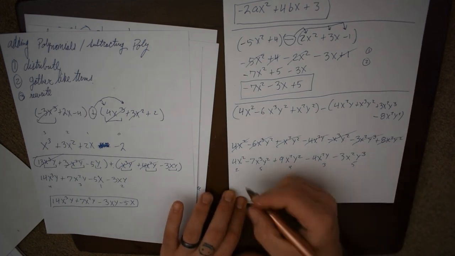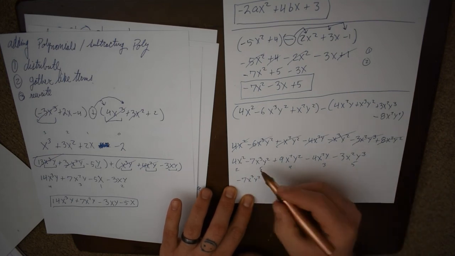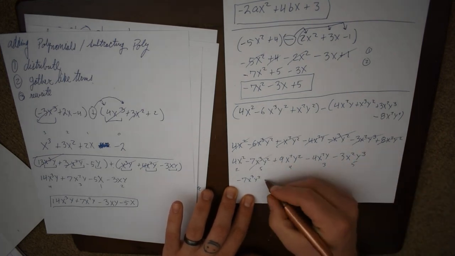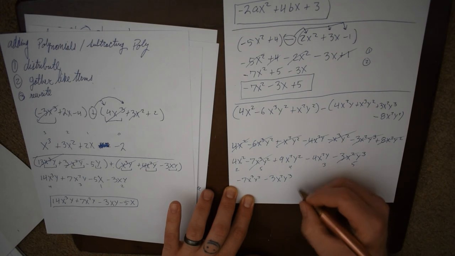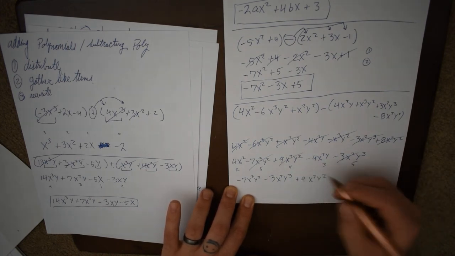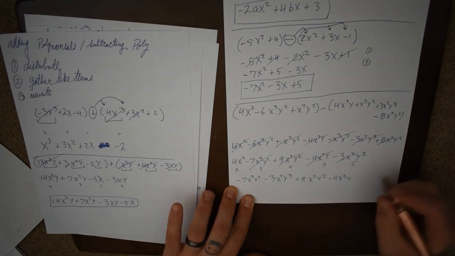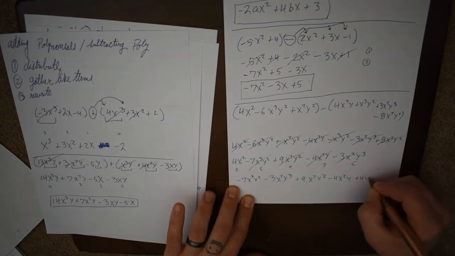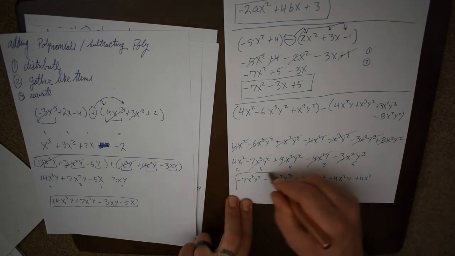So I'll pick one of them, negative 7x cubed y squared, and I'm going to put the other, minus 3x squared y cubed. And then we have plus 9x squared y squared, minus 4x squared y, plus 4x squared, for our final answer.